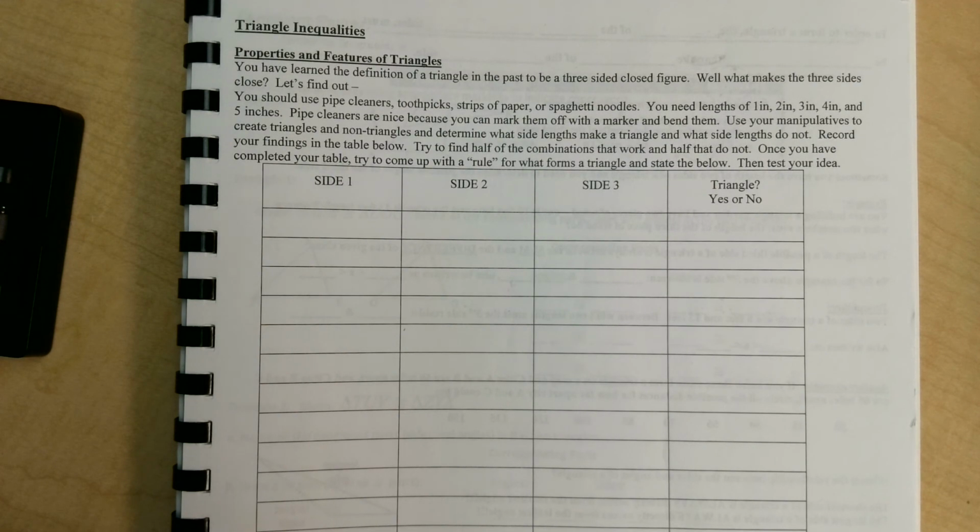Well, now that we've really worked on all the lessons on angles in a triangle and outside of a triangle, now let's move away from angles and degree measurements and let's talk about the sides. What actually makes the sides close?